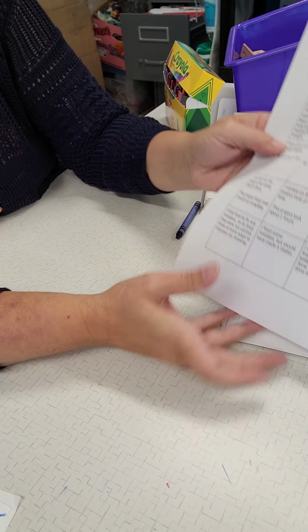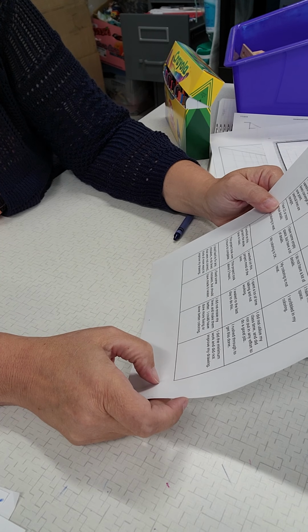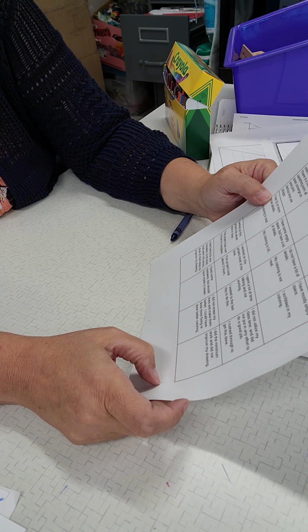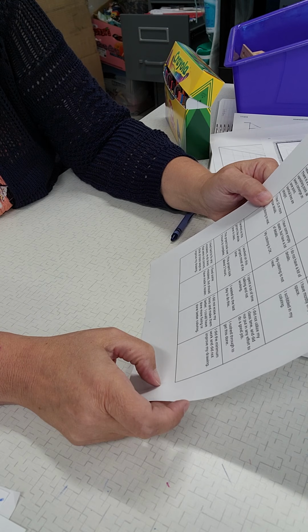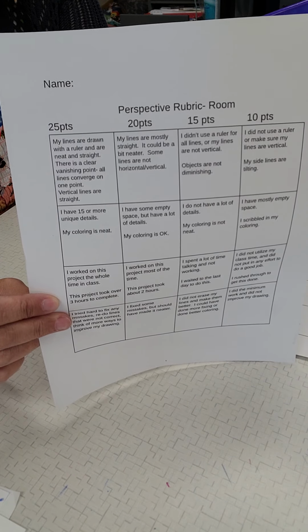Final, to get your full 25 points. My lines are drawn with a ruler and are neat and straight. There is a clear vanishing point. All lines converge on one point. Vertical lines are straight. That's our first category.